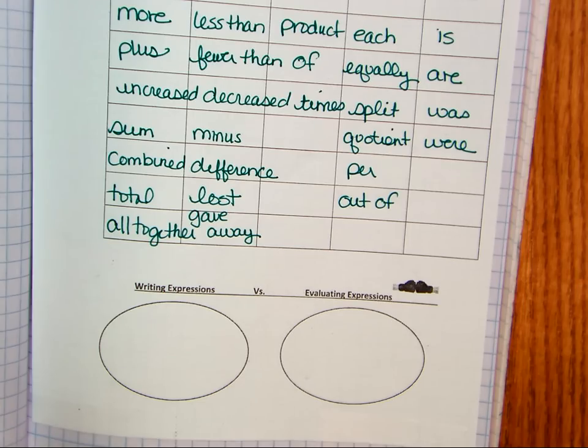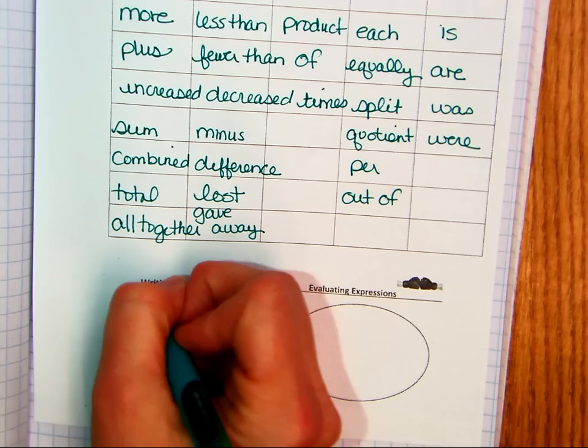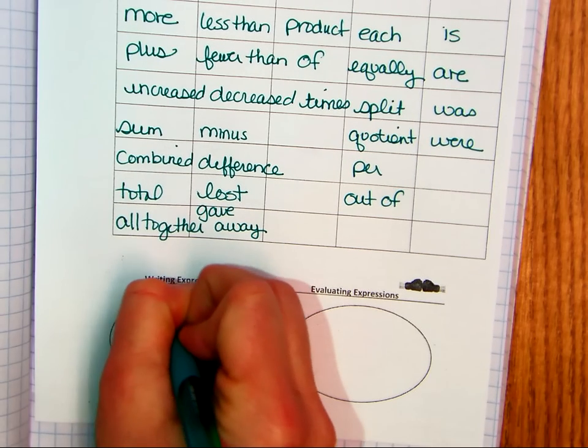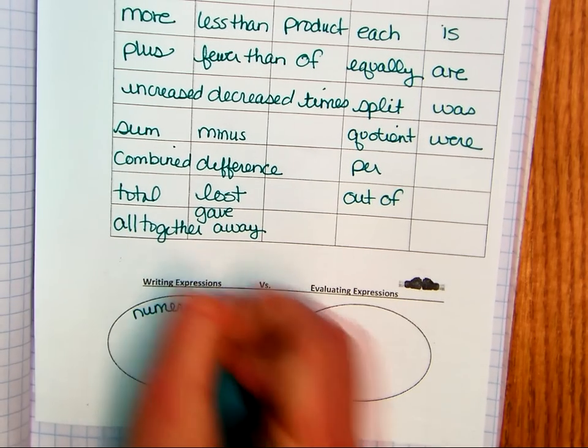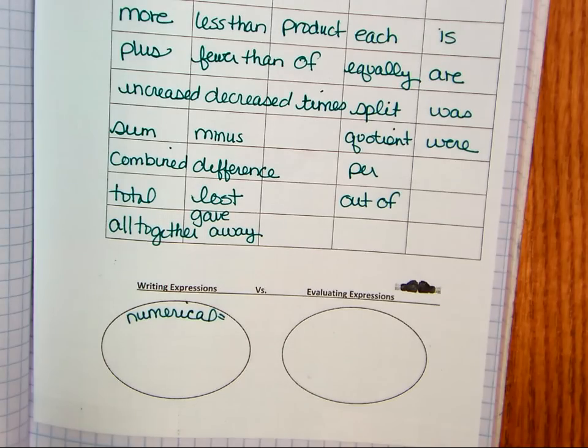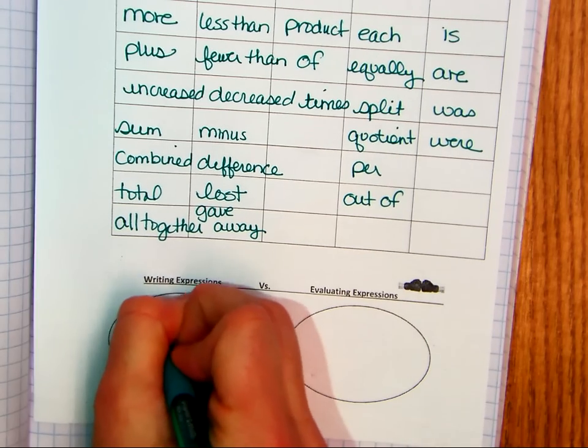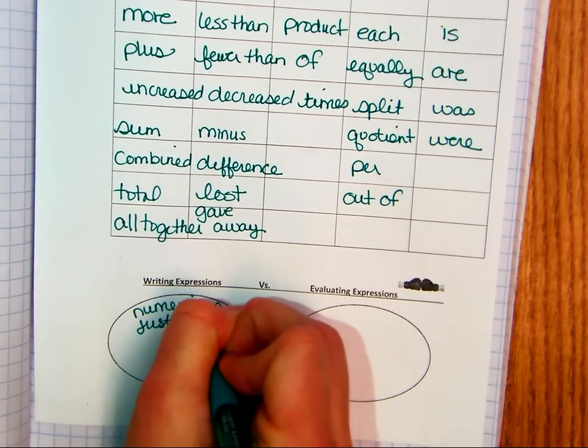Now, when we write an expression, we're not necessarily answering, we're just writing it out, and sometimes we're translating it from words to numbers. So the first type of expression we can have is a numerical expression. Can anybody guess what numerical is referring to? Numbers. Numbers, that's right, numerical, it's numbers. So a numerical expression is just numbers.